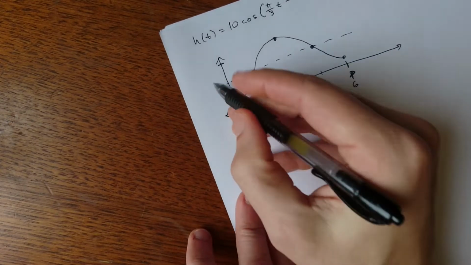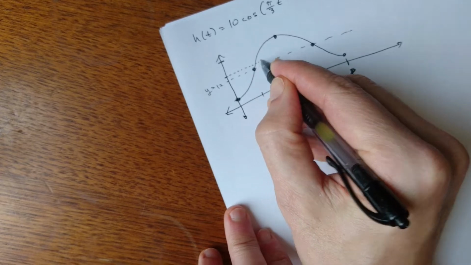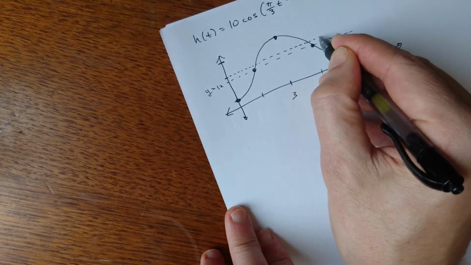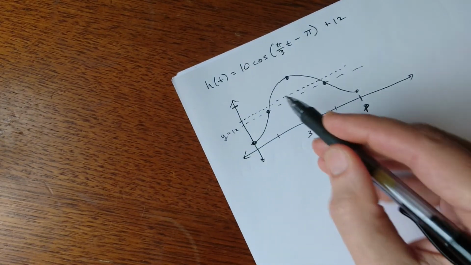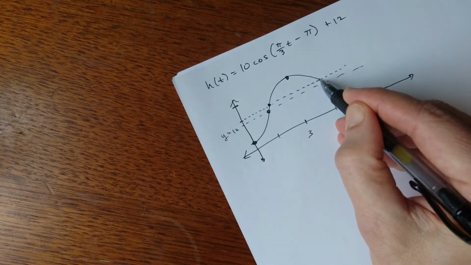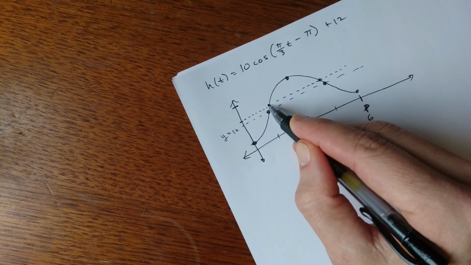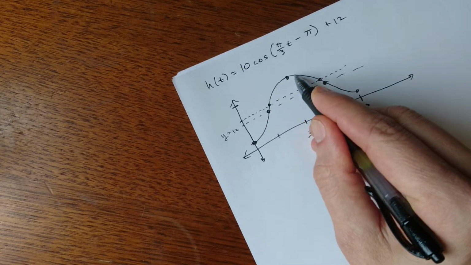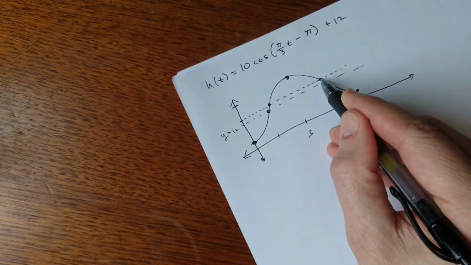Now, remember, this midline is y equals 12. The question asks us, when is our rider above 13? So I've drawn a dashed line above 12. What we need to find out is how much time passes. Here's the moment that our rider is at 13. So we want to know how much time elapses from here, where they first go above, to back below, right?